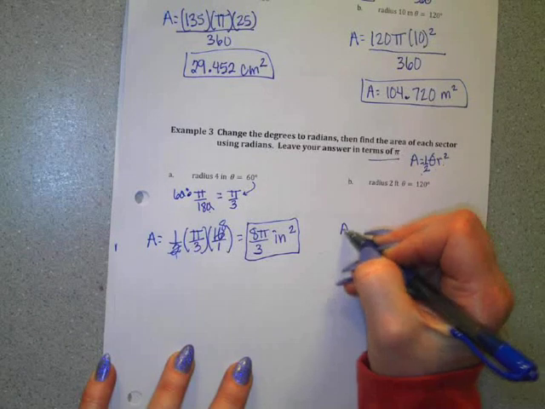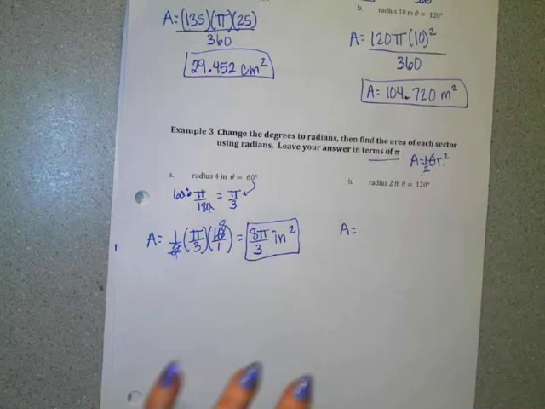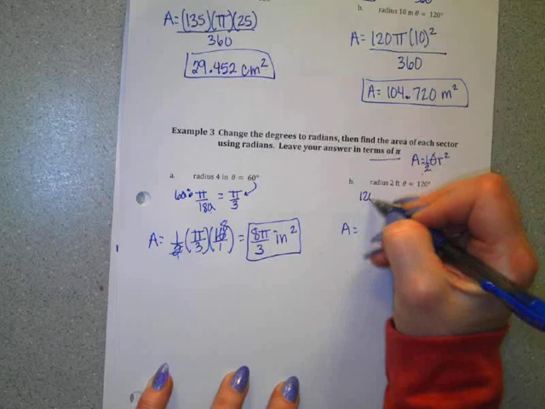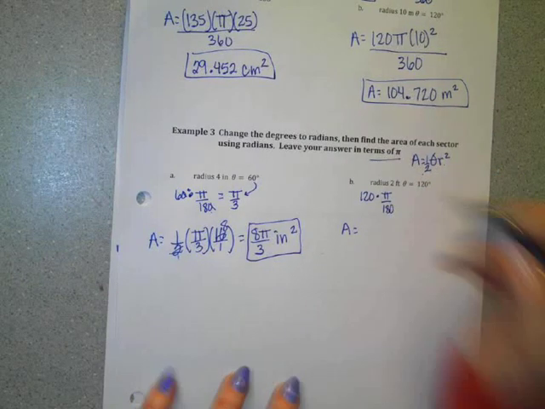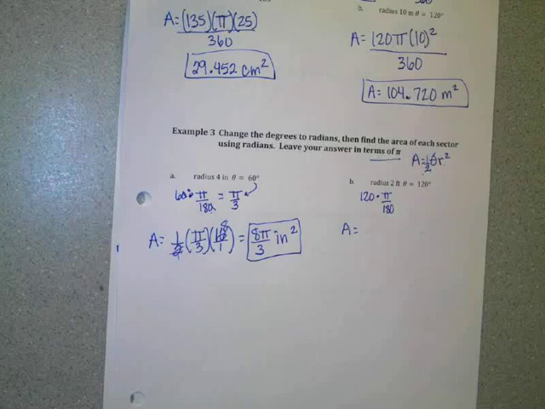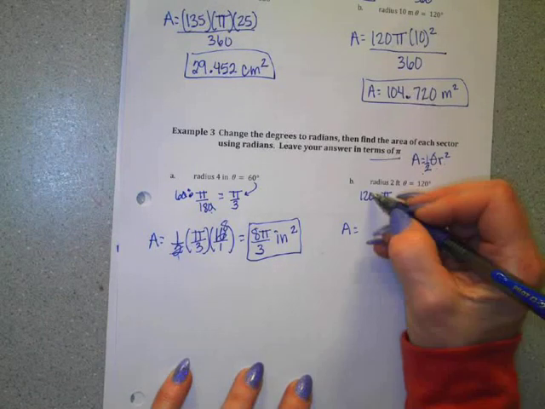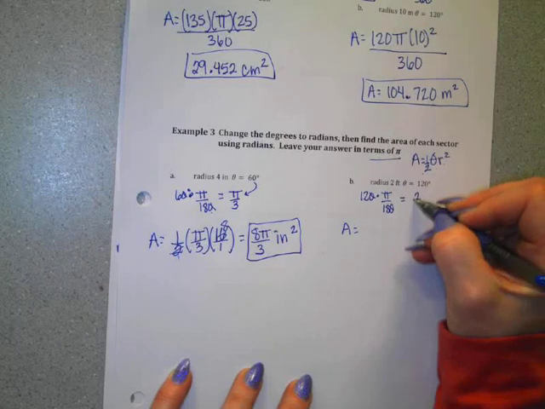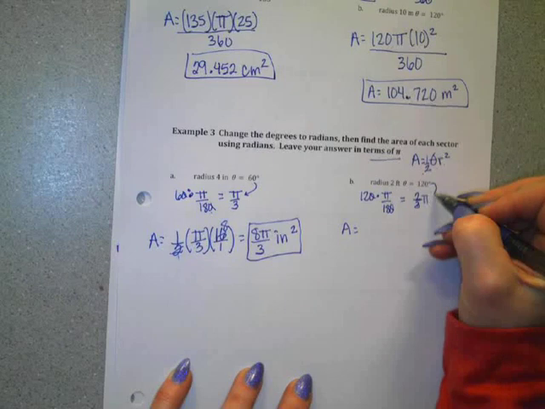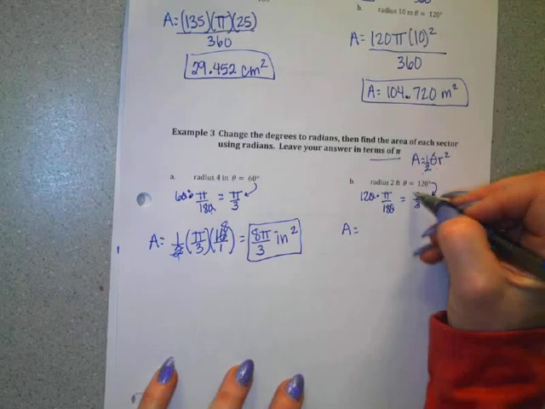And then if you want to pause the video and then come back. So I'm going ahead and converting my 120 degrees into radians. I would get 12/18, and 12/18 will simplify to 2/3 pi. So 120 degrees is 2/3 pi.